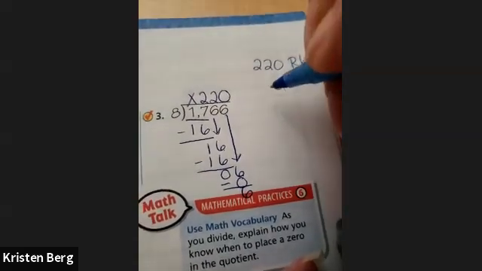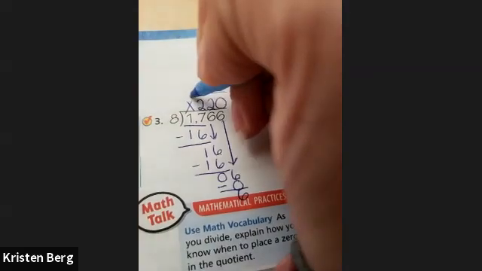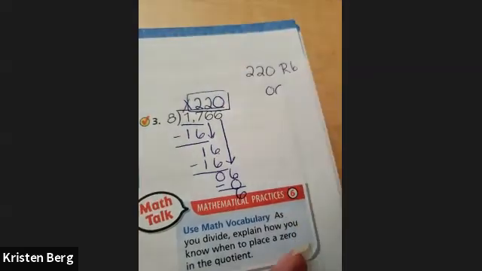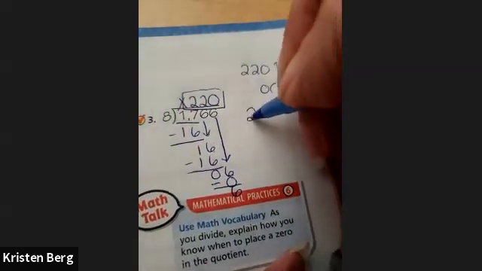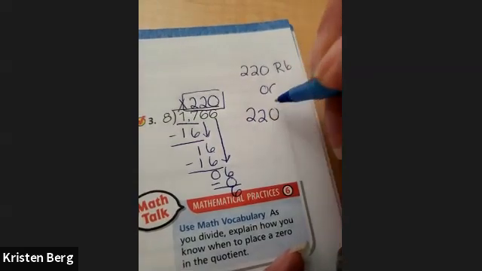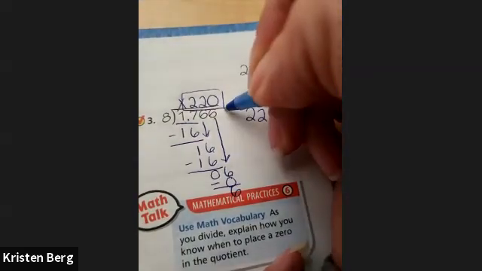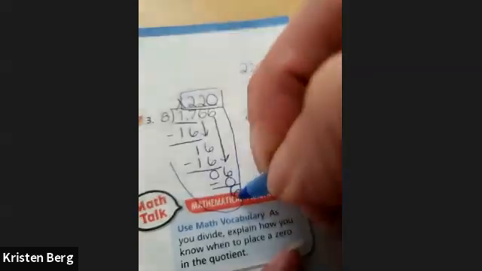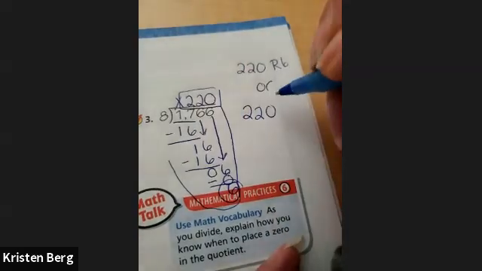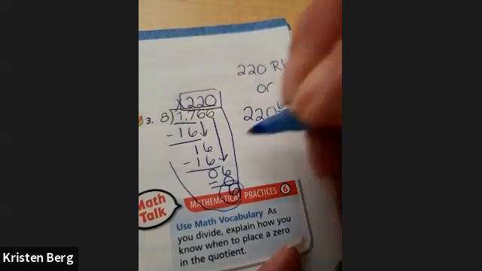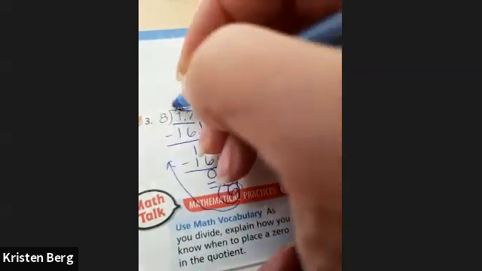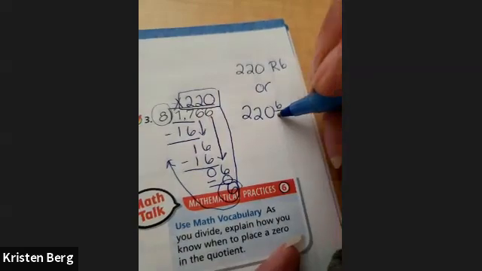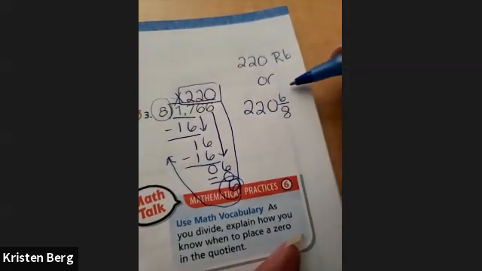or you could use the new way that I'm showing, that you will have to eventually do all the time, so you might as well start learning it now. Have 220, and then the fraction is going to be whatever is the remainder, which is a 6. Just use a fraction bar, and then it is going to tell you your divisor down here: 220 and 6/8.